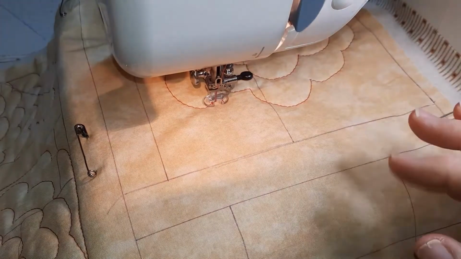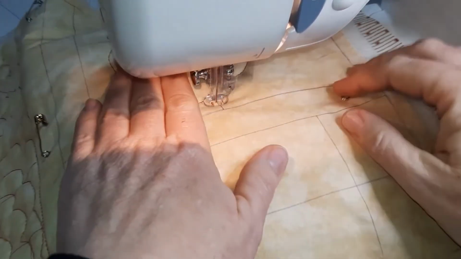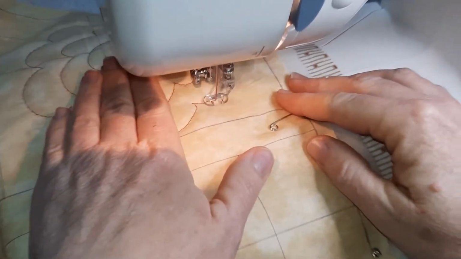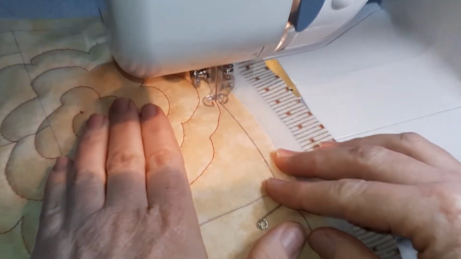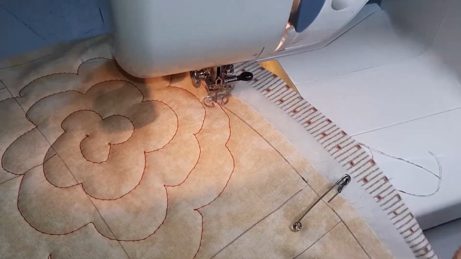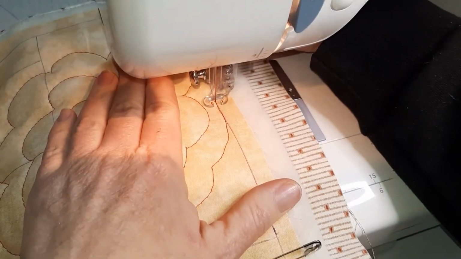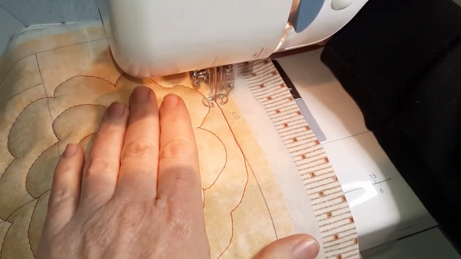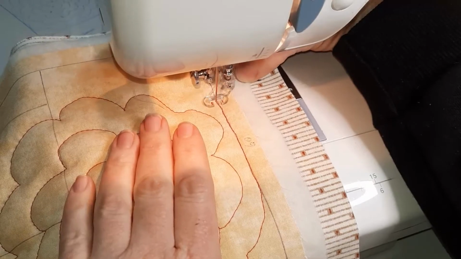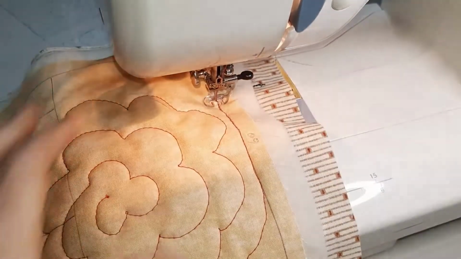But if you want a looser design, then making it larger is going to be the key. Now let's see if I can stitch backwards in a straight line with a free motion foot. I get rid of this safety pin.